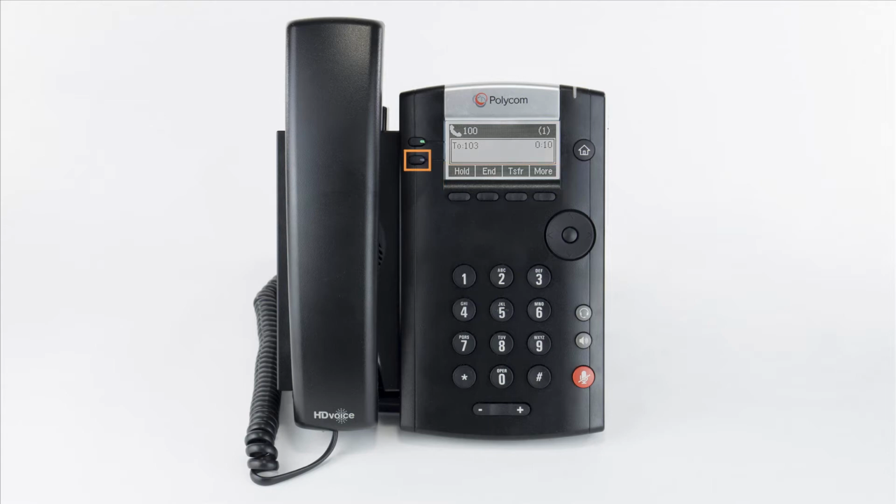You can start a second call by pressing an additional line alias key for your extension, or by placing the caller on hold. Enter a phone number or extension, and press the dial soft key.